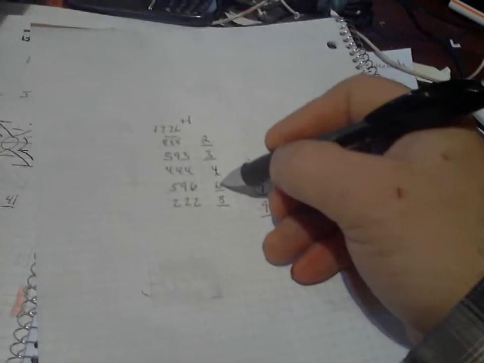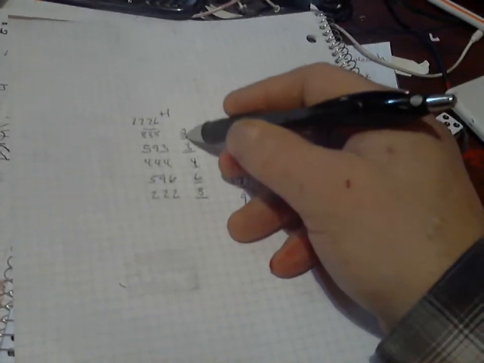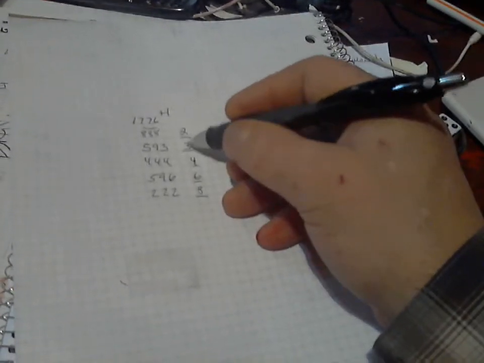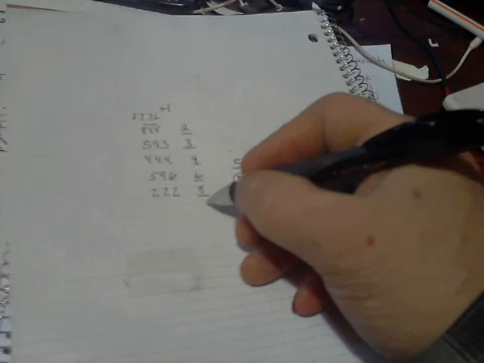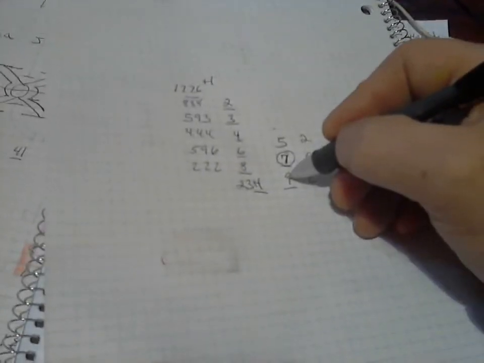So we go over here. 5 and 4 is 9, and 6 is 15, 8, 14, 18, 19, 20, 21, 22, 23, 24. So it's 23 plus the 1 original, 24. 1 is already inside of 5 and 9.